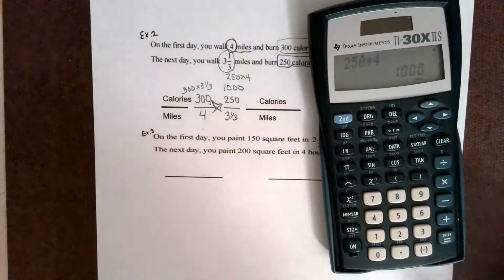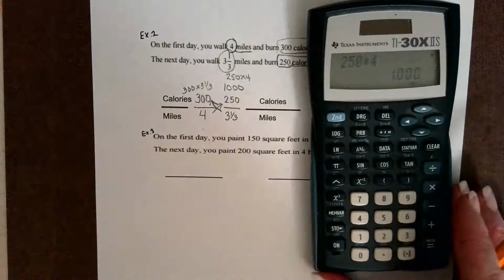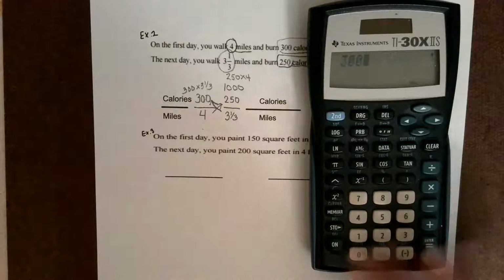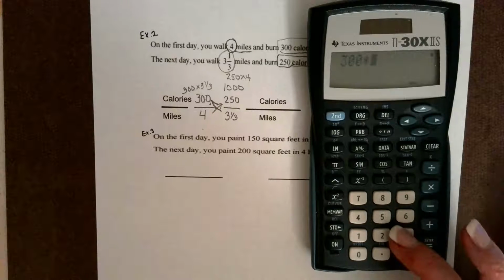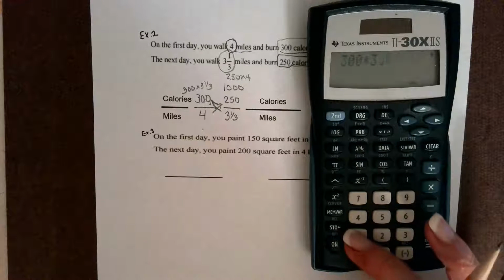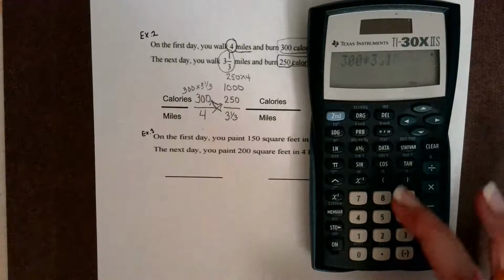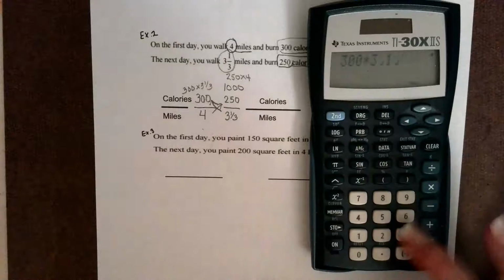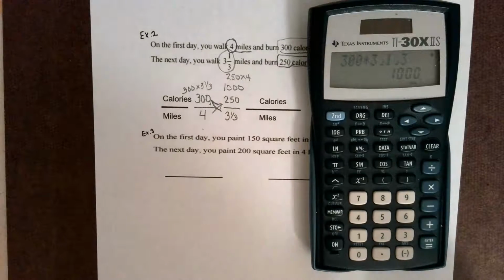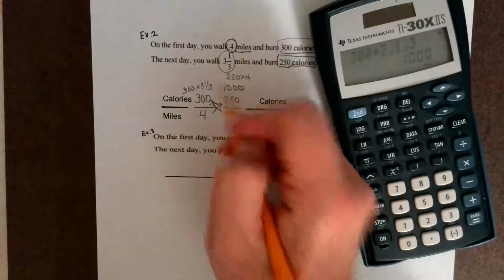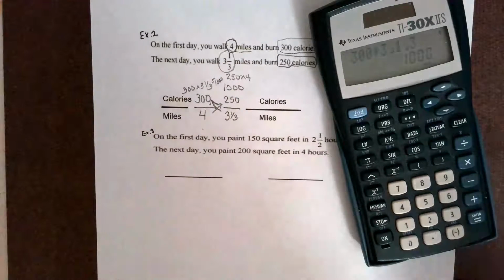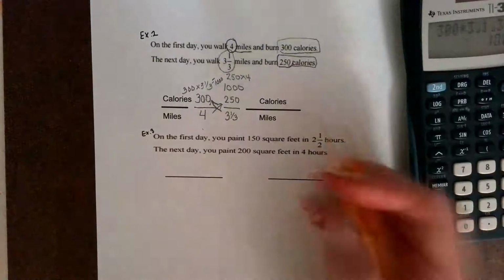And if you've got a calculator like this that will do fractions, we can do 300 and then times 3, and then you do this ABC button and 1/3. And that is also 1,000. So when you cross multiply those, they are proportional.